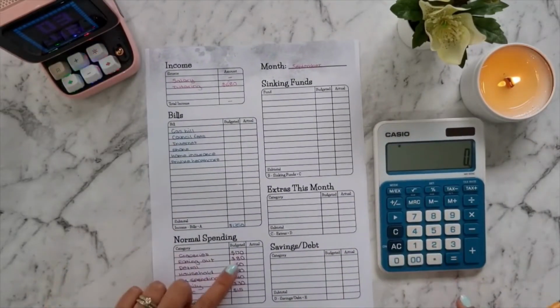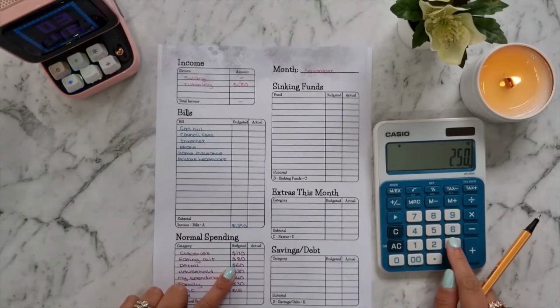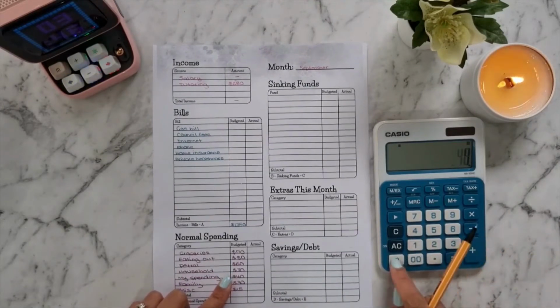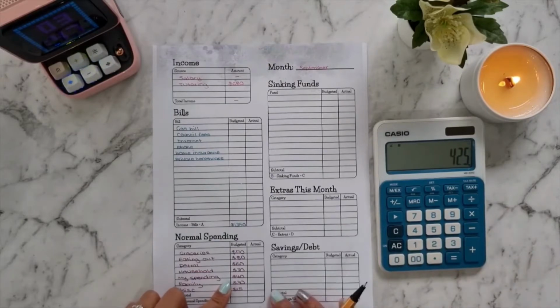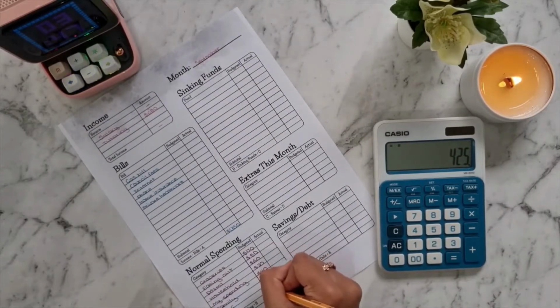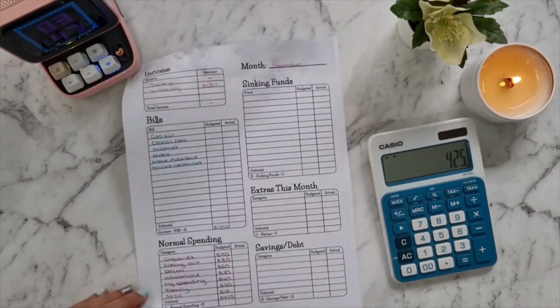Okay, let's do this. So 170 plus 80 plus 60 plus 30 plus 40 plus 30 plus 15, and that is $424. $425.